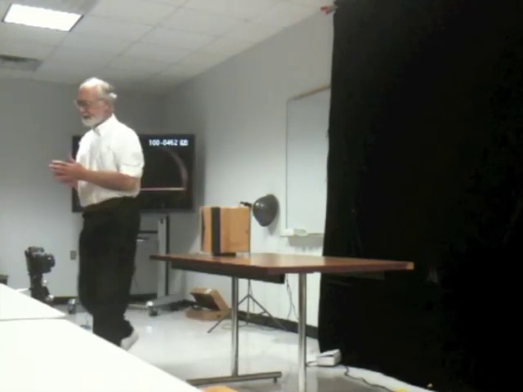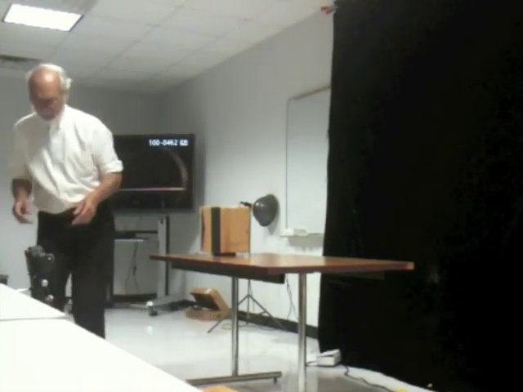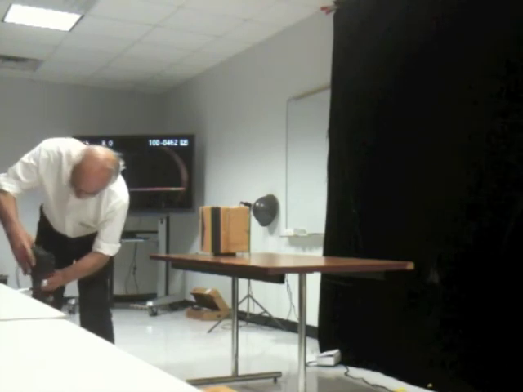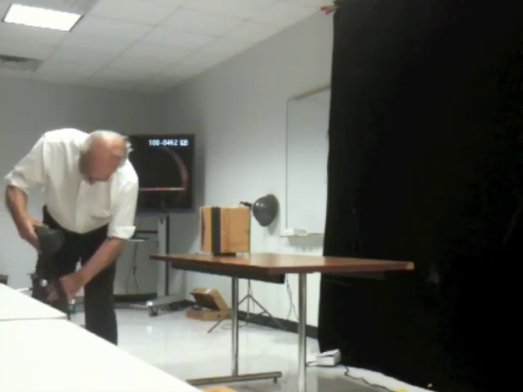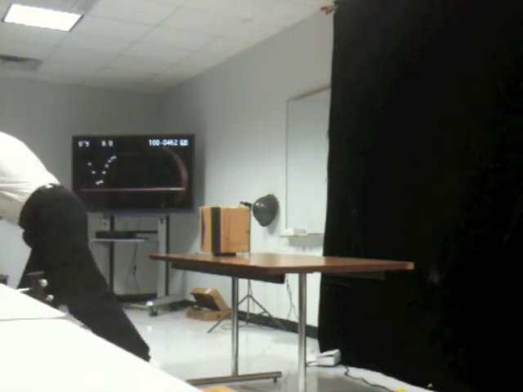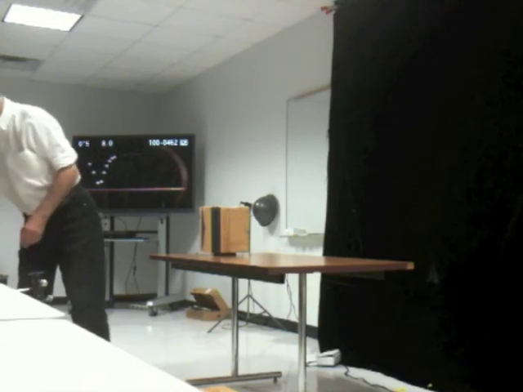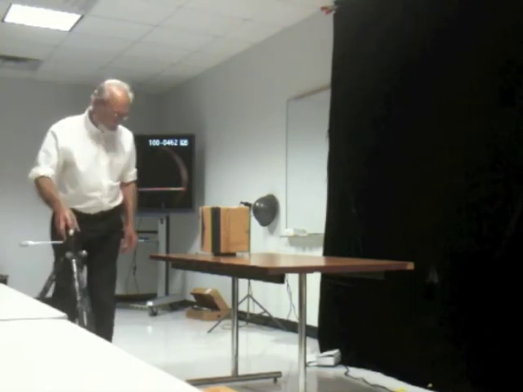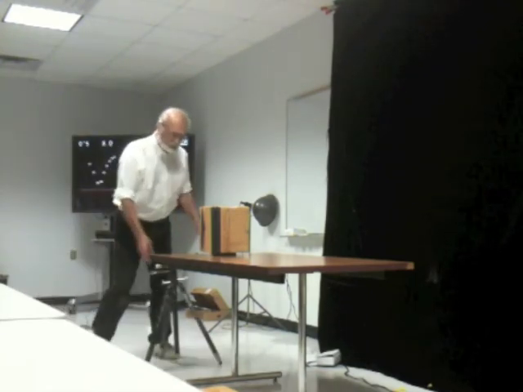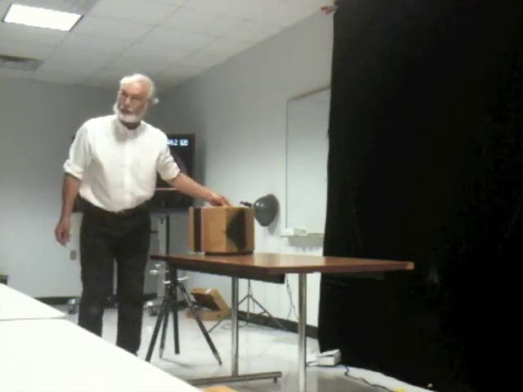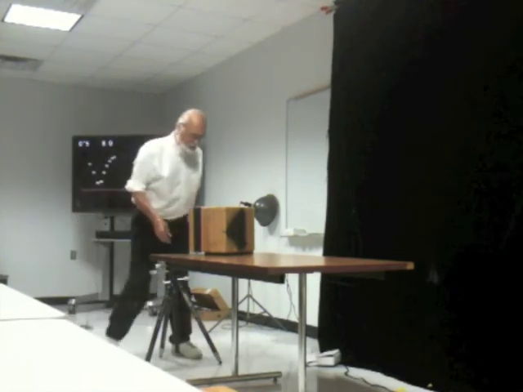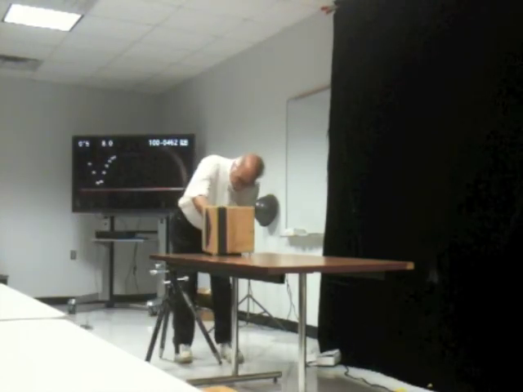In high-speed photography, one of my interests, which has served me well over the years, was to concentrate on photographing through slits. Over here, it used to say, looking at life through a slit. So, I'll show you what's in here.